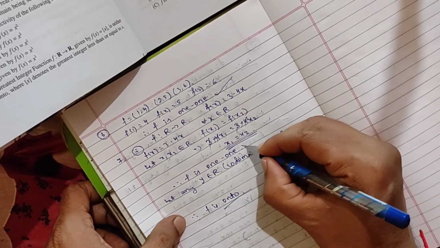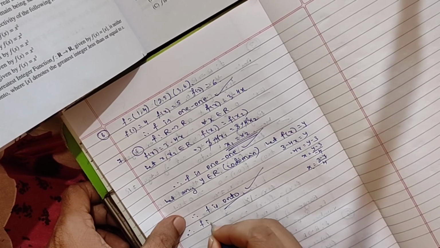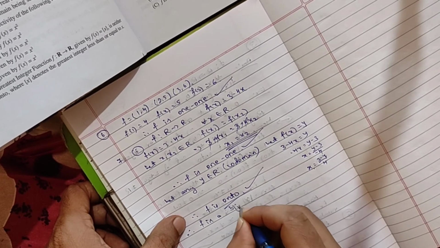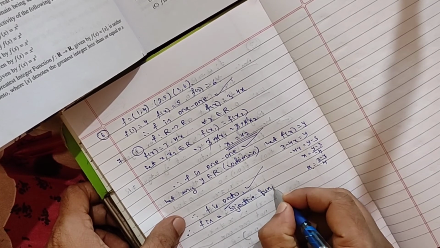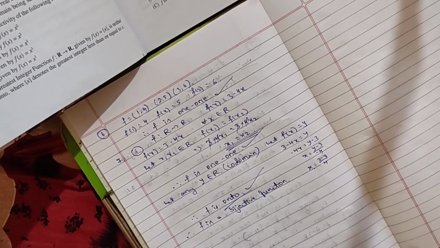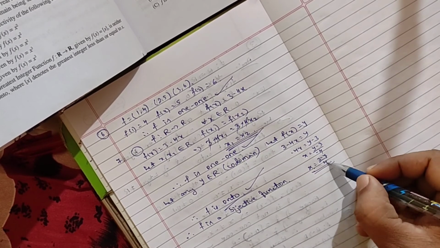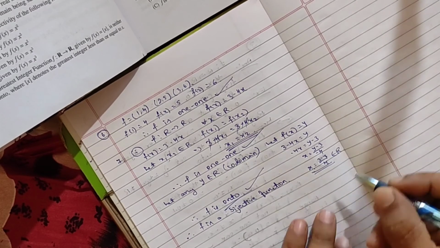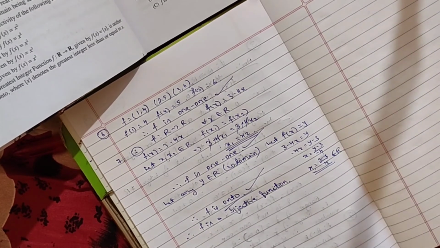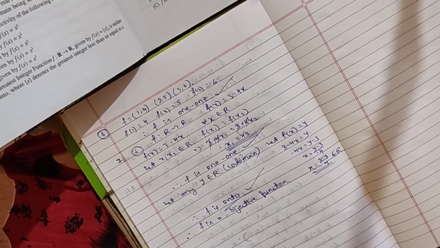So now here it is one-one and onto. Therefore f is a bijective function. Clear? X equals 3 minus y divided by 4 we are getting, and that belongs to R. I missed this, it belongs to R. So therefore f is onto. I hope that is clear.